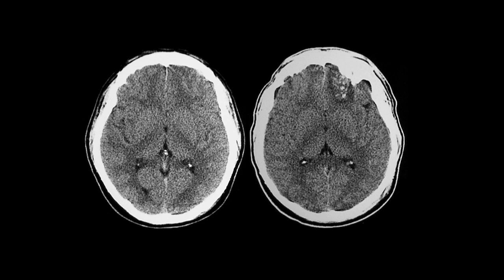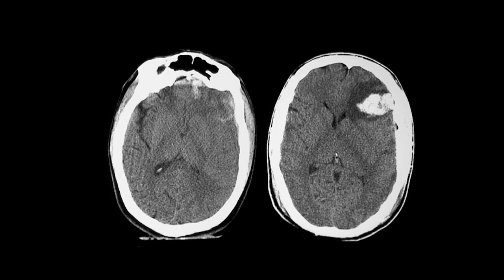This is a patient. The image on the left is the initial study, which shows some very subtle left inferior frontal hyperdensities that become more obvious at 24 to 48 hours. Again, a similar patient who has a small left inferior frontal contusion and a larger hemorrhagic parenchymal hematoma.